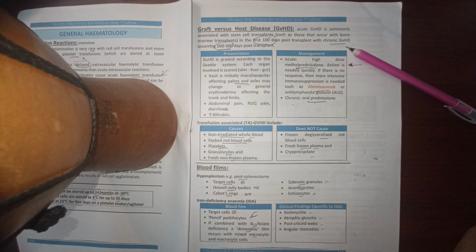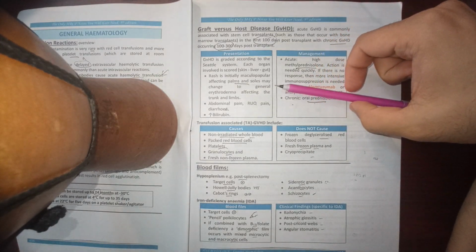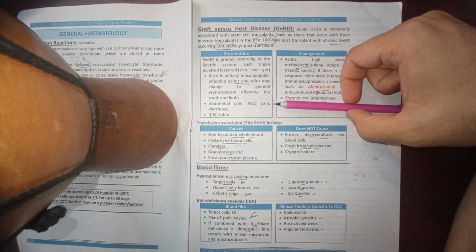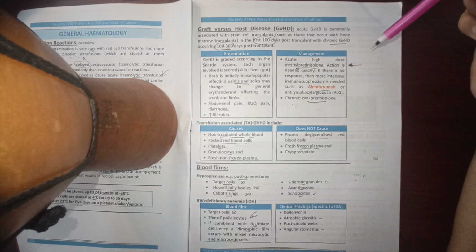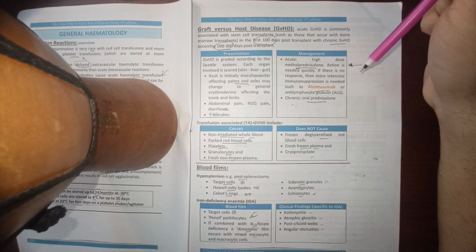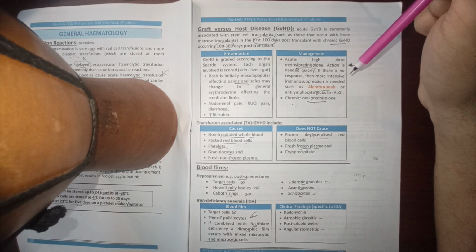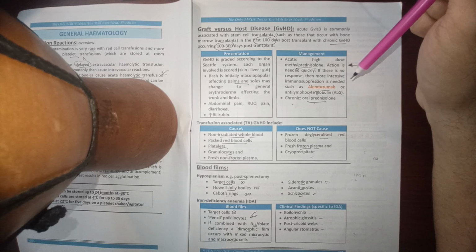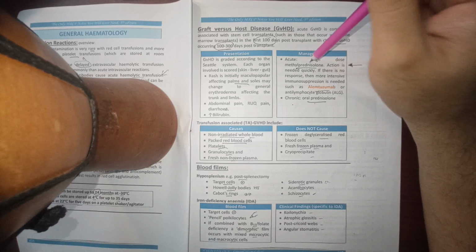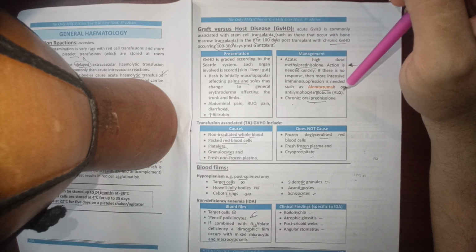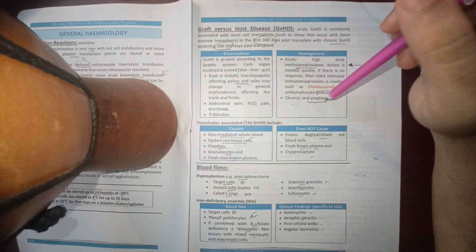The skin, liver, gut. Rash is initially maculopapular, affecting palms and soles first, and may change to generalized erythroderma affecting the trunk and limbs. Abdominal pain can also occur, right upper quadrant pain, diarrhea, raised bilirubin. The management of acute GVHD is high dose methylprednisolone. Action is needed quickly. If there is no response, then more intensive immunosuppression is needed, such as alemtuzumab or anti-lymphocyte globulin. Chronic will be oral prednisolone.